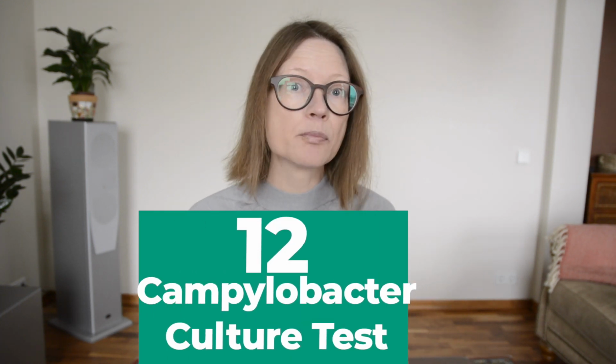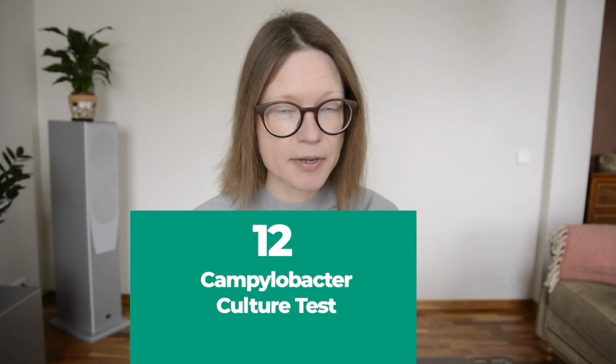If a patient has too much fat in their stool, it may be a sign that food is moving through their digestive system without being broken down and absorbed properly, called malabsorption. Campylobacter culture test. This test looks for harmful Campylobacter in a culture sample. It is the leading cause of foodborne illnesses in the US.